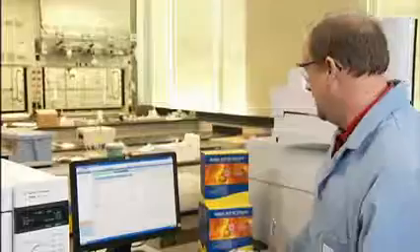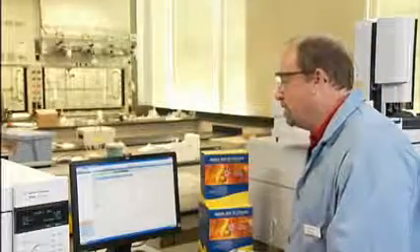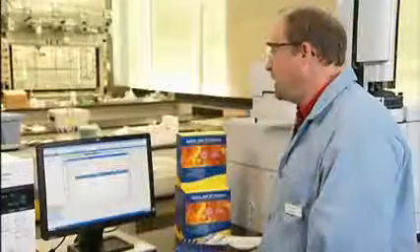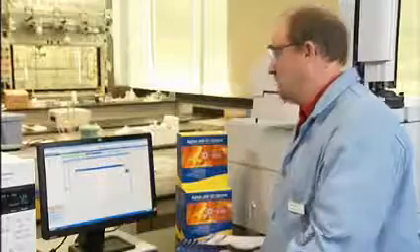Let's show you how you do that. We just go into Instrument Configuration. We go ahead and click on the Configuration tab. It's already on the column section. And then we go to click on Calibrate. And now we have Set Length or Adjust Length. I like to use the Adjust Length because I just trimmed the column.